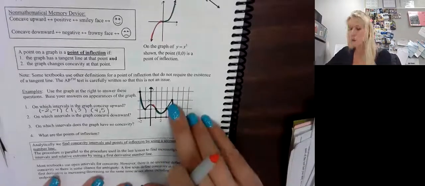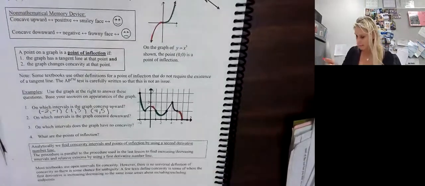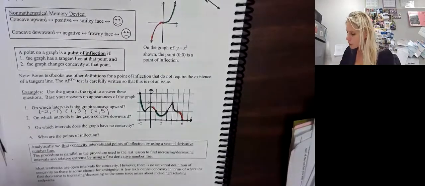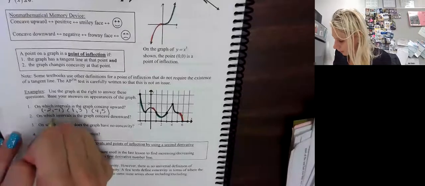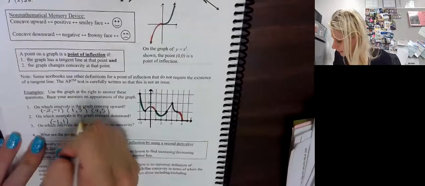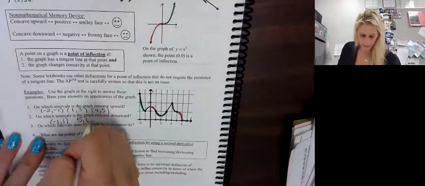This is a line, so we don't have any concavity here, but we do have a frown right here. So that means our downward concavity is from -1 to 1 and 5 to 6.